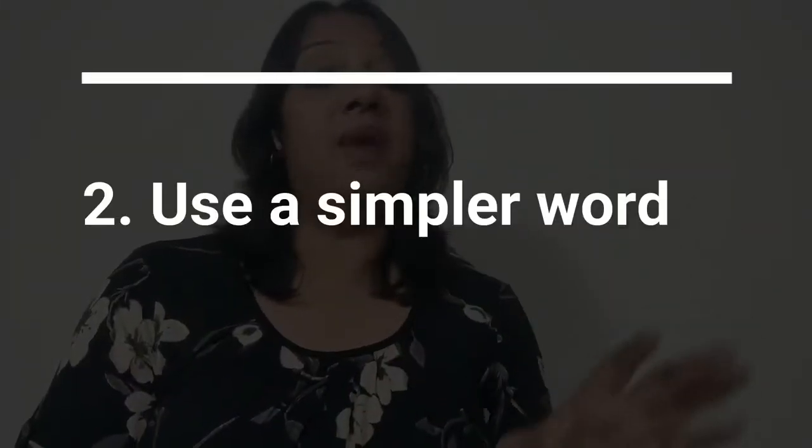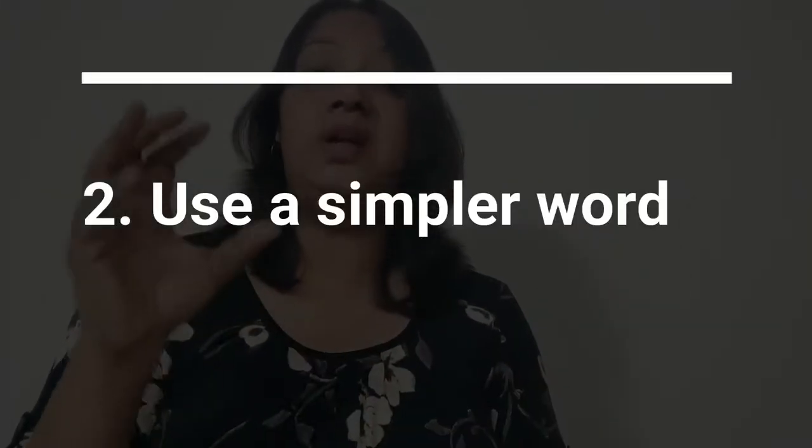Another thing what you can do is to use an easier alternative. आपको वो word नहीं मालूम है, लेकिन आपको उस particular word का कोई easier alternative मालूम है, तो कुछ नहीं use करने से अच्छा है आप उसका कोई easier alternative use करें. So for example, instead of saying aquatic plants, you can say water plants. Aquatic is water. You are unable to think of that word, or maybe you don't know the proper pronunciation of that word. You can always say water plants.